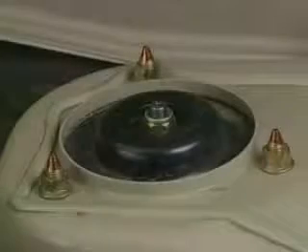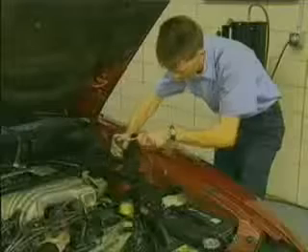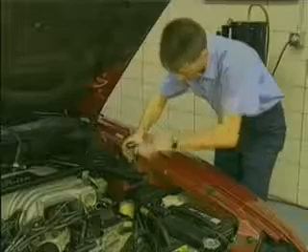Where a camber is adjustable, it is usually adjusted using shims or cams on the upper control arms. Camber is usually not adjustable on front-wheel drive cars. Where it is, the adjustment is made by moving the position of the front strut in its mount.